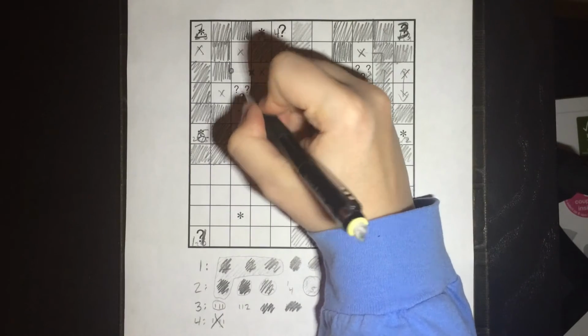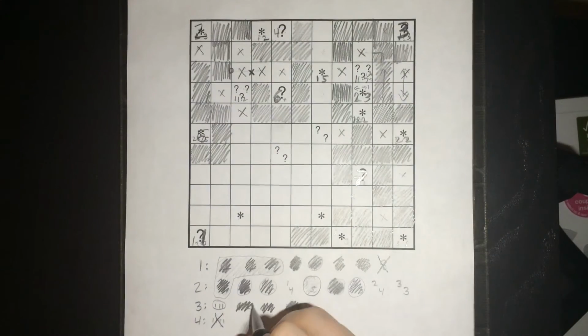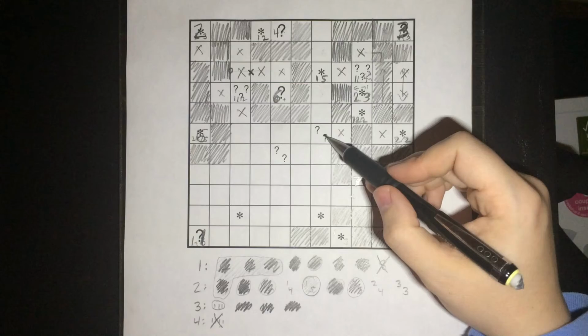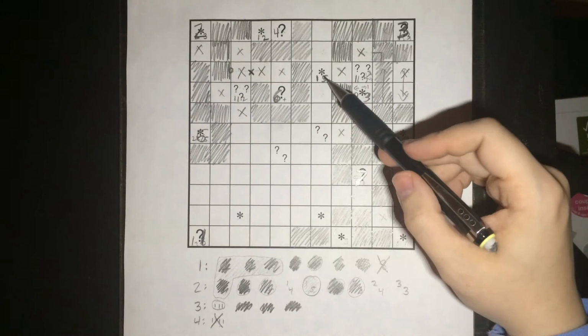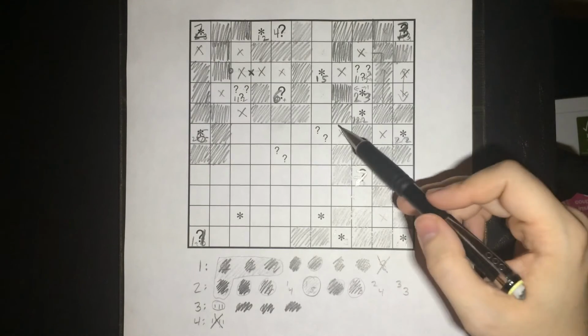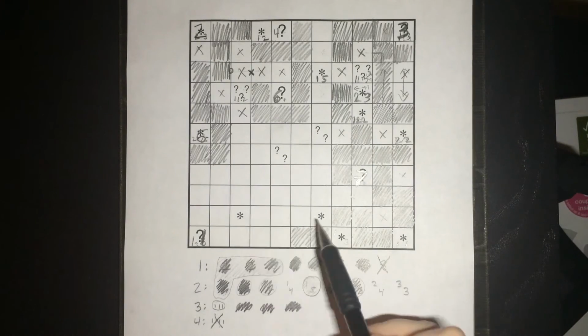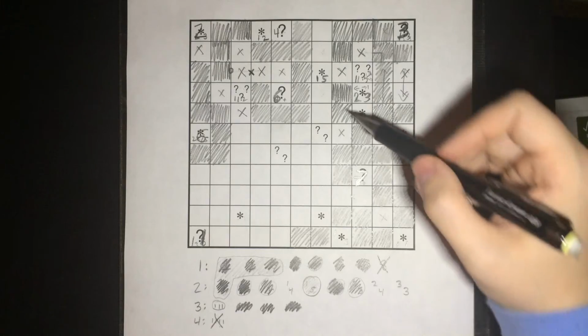That makes this a 1, 1, 2. We're now in this state. Here is where, having identified this as a 1, 5, gives us the next step. Sort of hard to use some of the other clues right now at the moment, maybe.